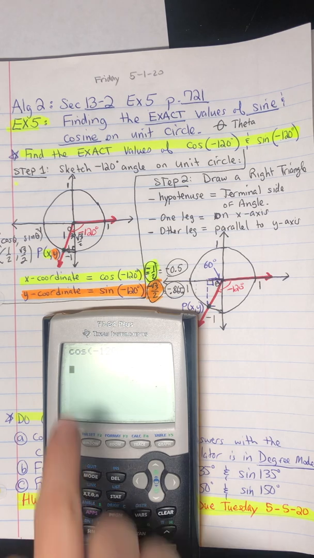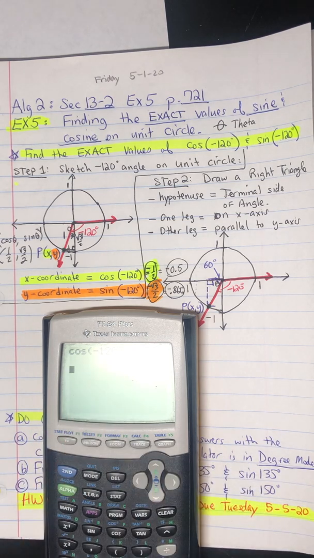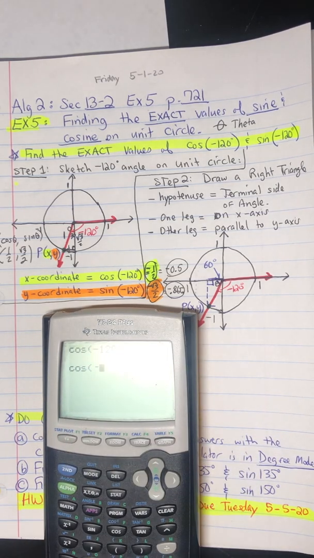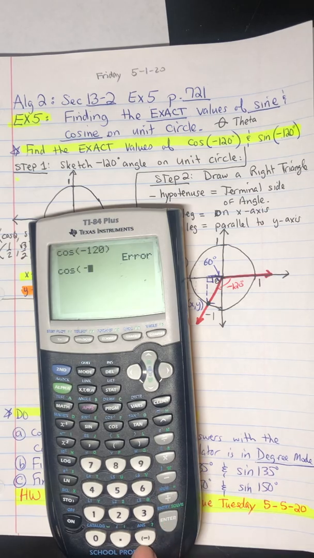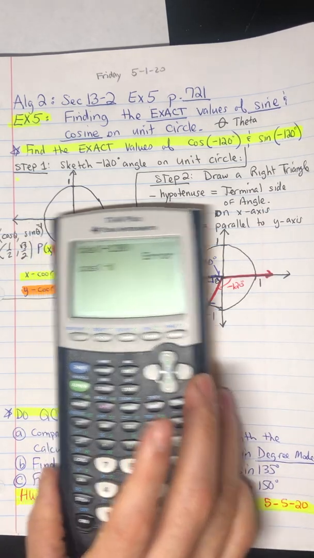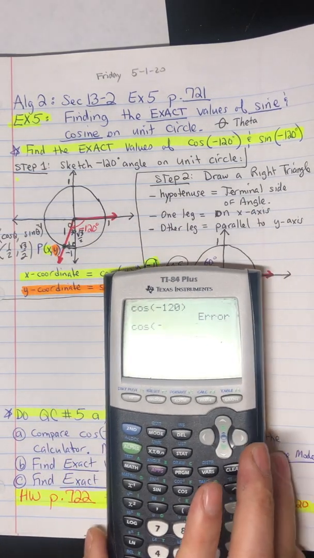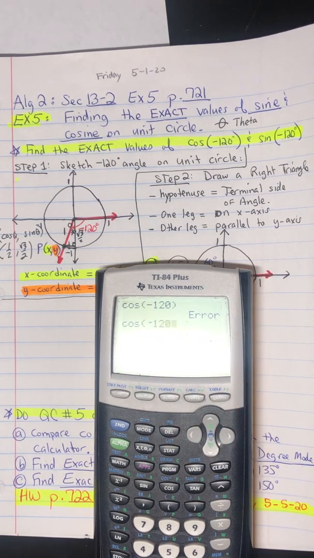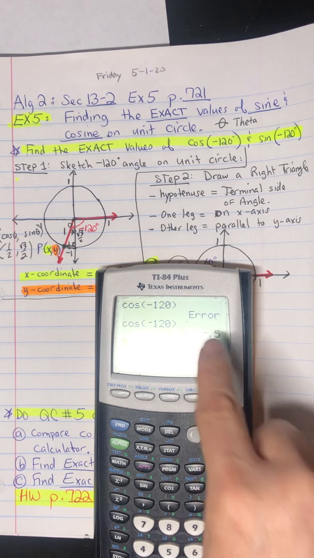I put minus 120. It's going to be negative. That's why it's an error. So try that again. This is negative. See the difference between minus sign and negative? That's why I got an error. You've got to use the negative sign at the bottom, not the minus sign. Makes a big difference, obviously. So look what happened. I used the minus sign, I got an error. If I use a negative sign, 120, I will not get an error. I'm going to get negative 0.5.